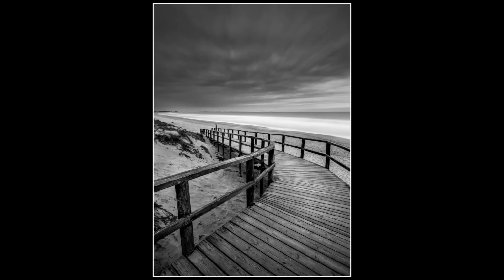Now, all I've done with this image is I've added contrast. I'd added some global contrast by using the black sliders, the white sliders, also by using the contrast slider and the tone curve. And I also added some selective contrast by darkening and boosting contrast in the sky. And it's a much, much stronger image.